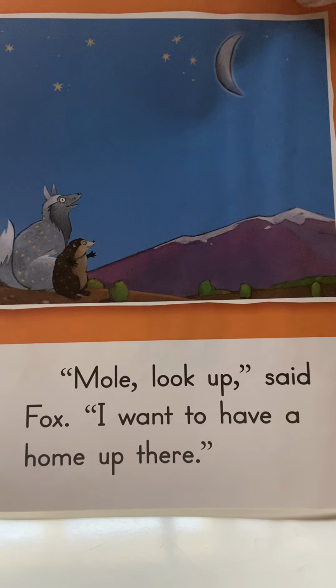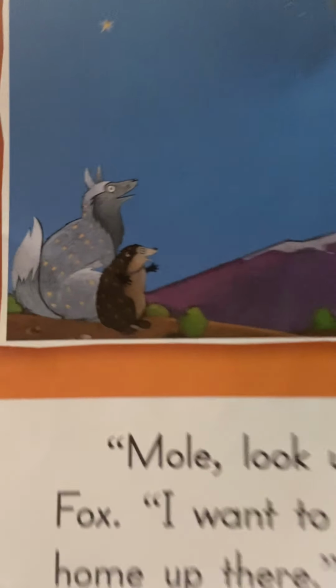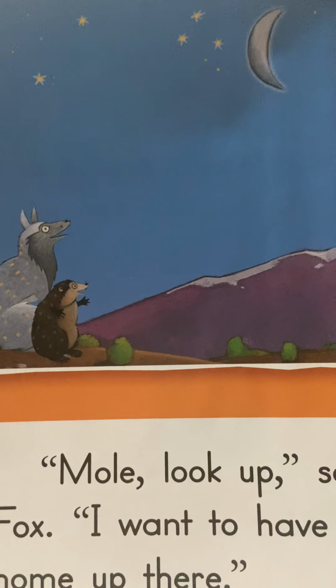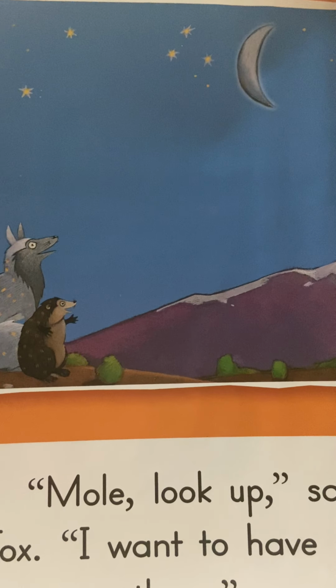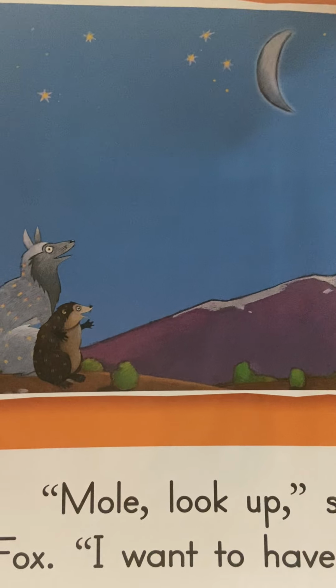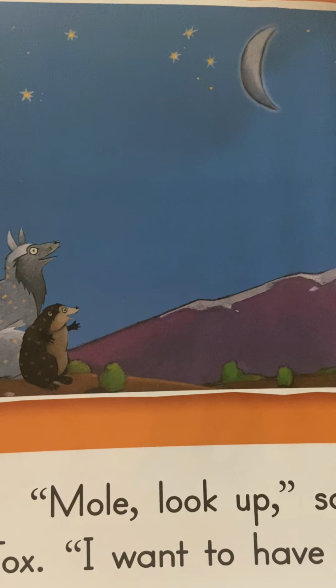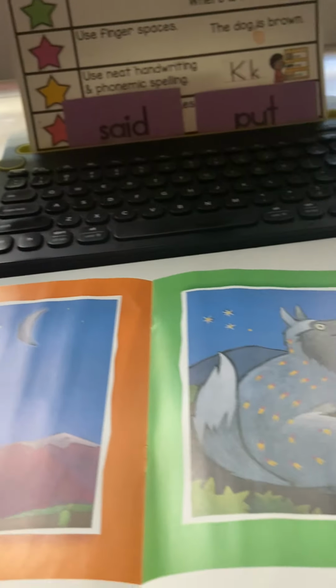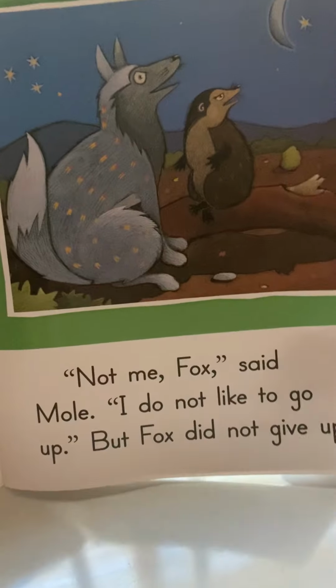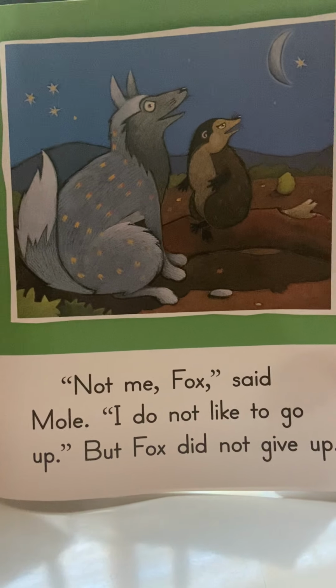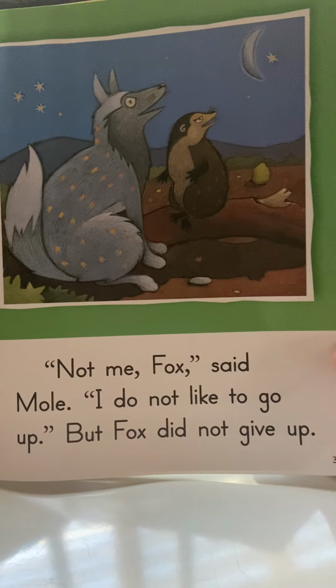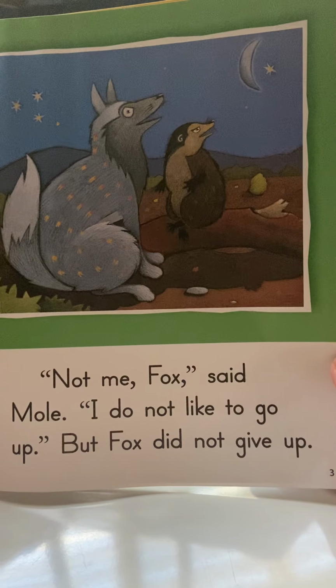Okay, so the fox is talking to the mole. There's a fox and a mole, and they're looking at the sky, and the fox is saying, I want to have a home up there. So what's he talking about? Up in the stars? The moon? Up in the sky, right? Okay. Not me, Fox, said Mole. I do not like to go up. But Fox did not give up.